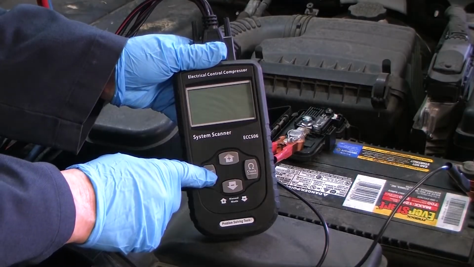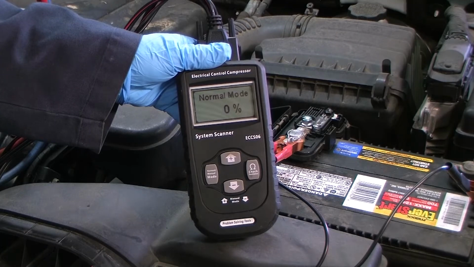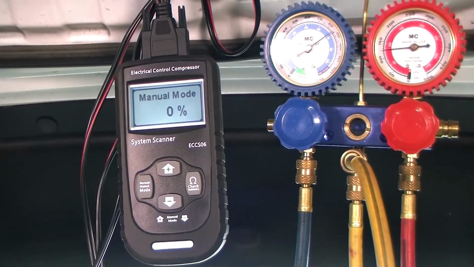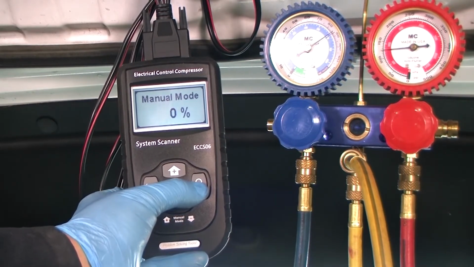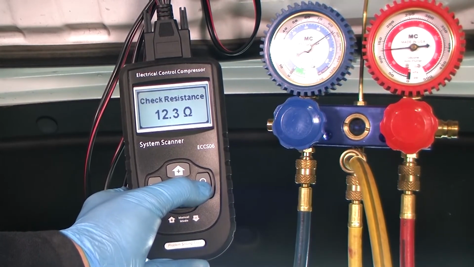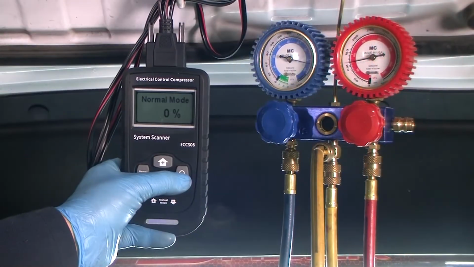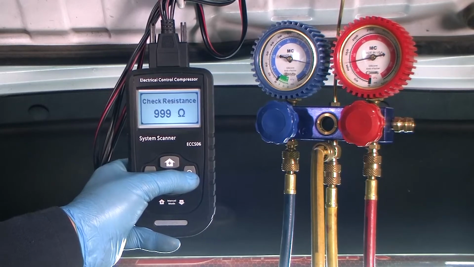Pressing any button on the tool powers it up. The tool defaults to normal mode on startup. It's good practice to always start by checking solenoid resistance. This is easily done by pressing the resistance check button on the tool. Here the resistance is around 12 ohms. Many ECV solenoids are in the 10 to 14 ohm range. Obviously, if the resistance is out of range, we know there is a problem right from the get-go.